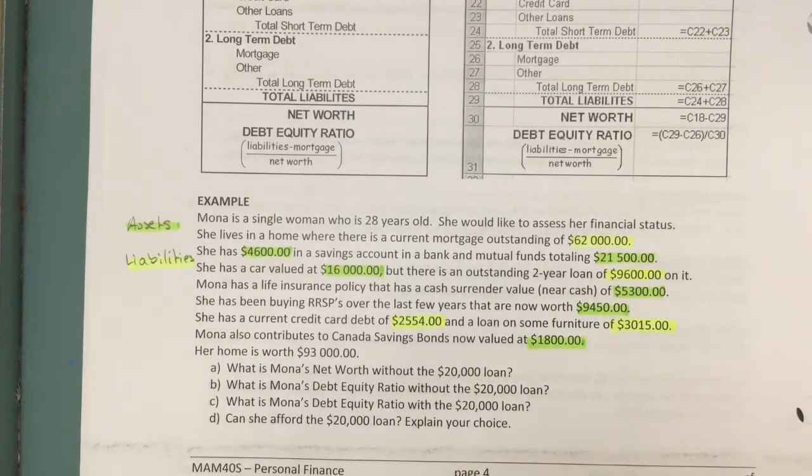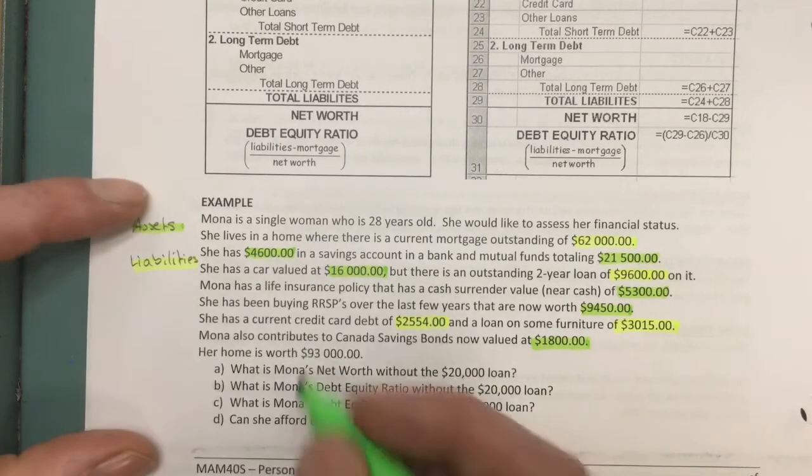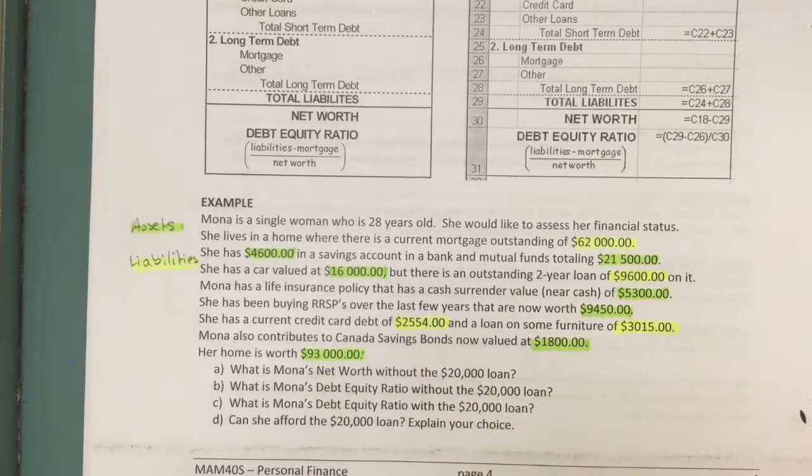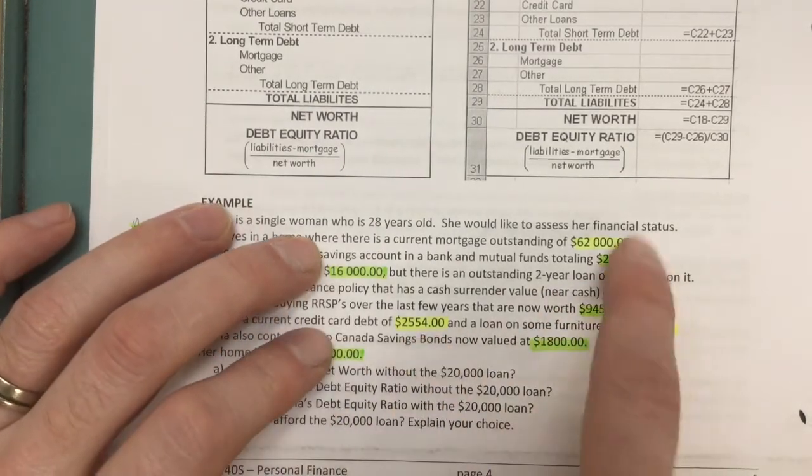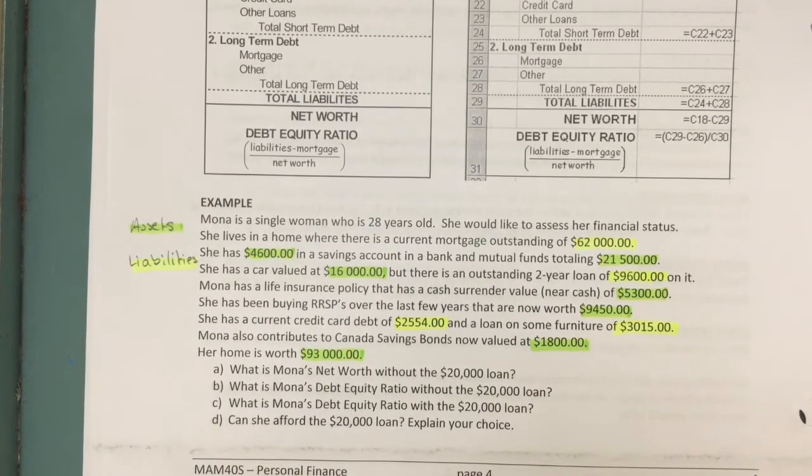And her home is worth $93,000. So that's the asset for her home. And so again, this would be an asset. And so all the green ones are the assets and all the yellow ones are the liabilities.